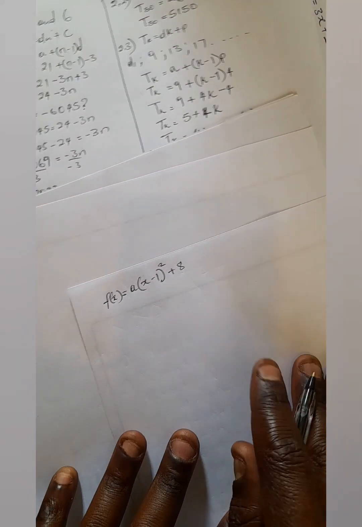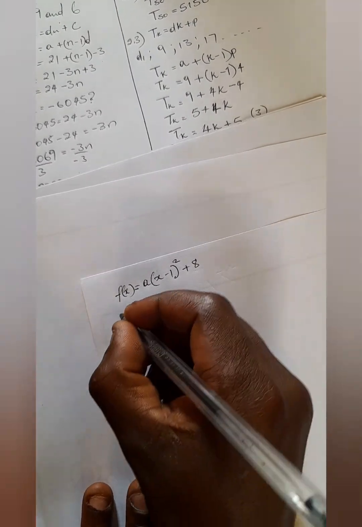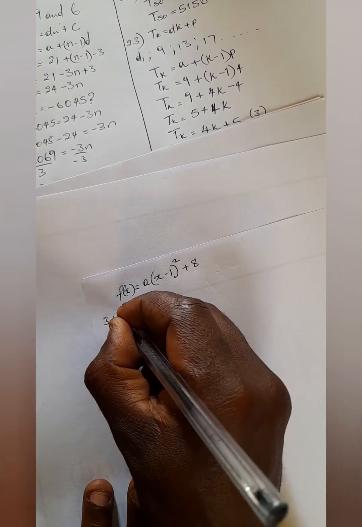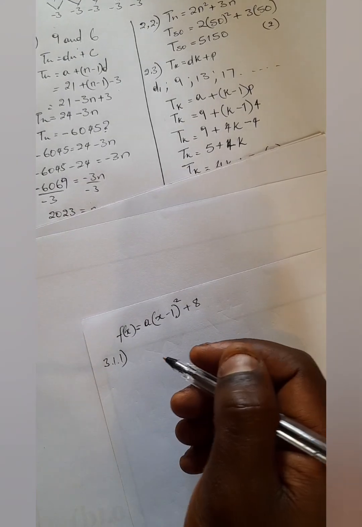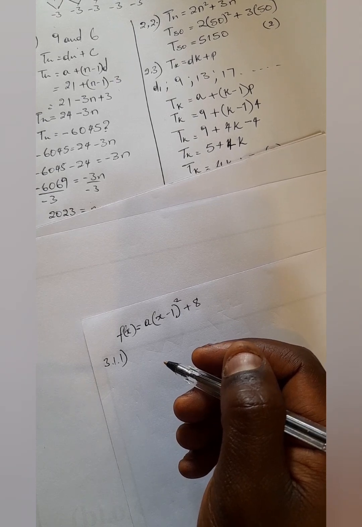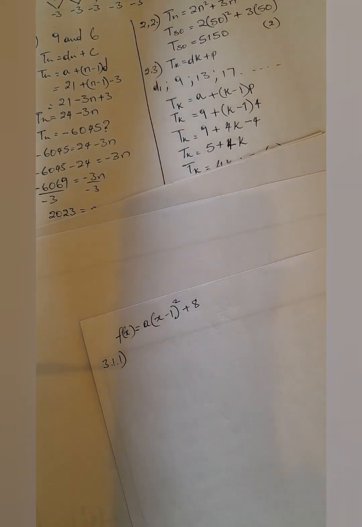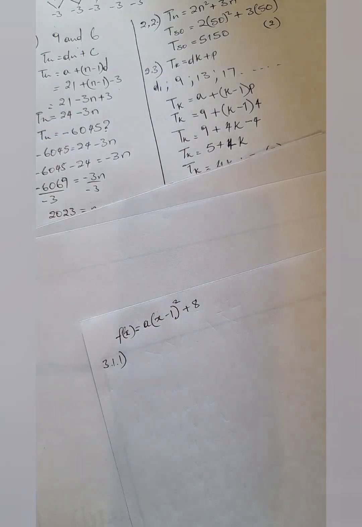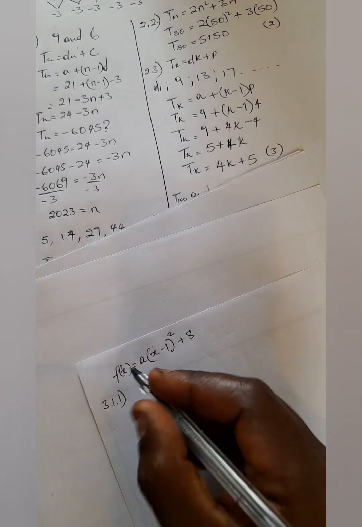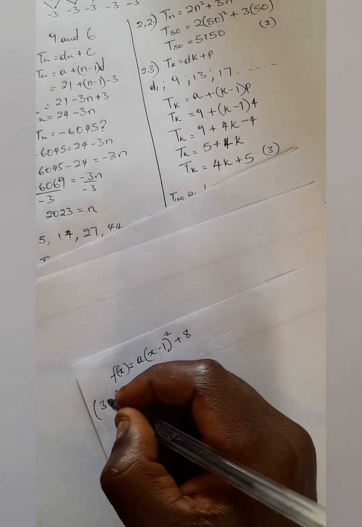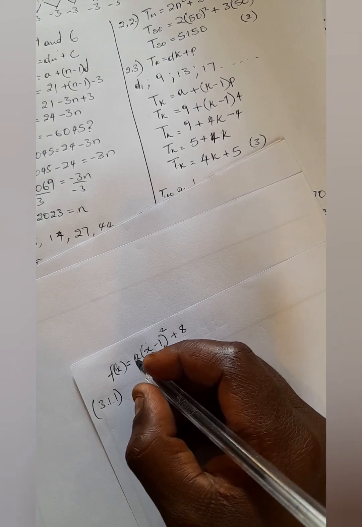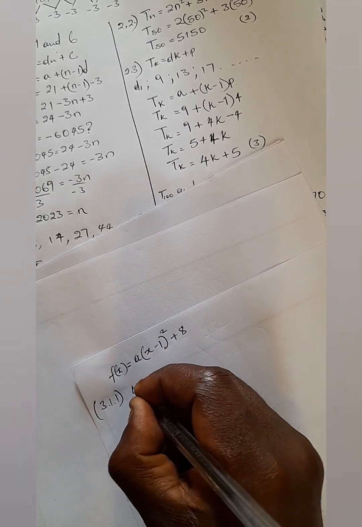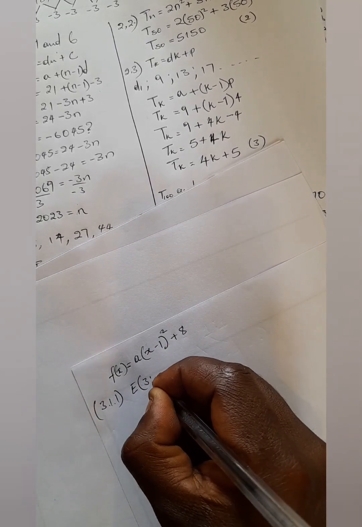Okay, question 3.1.1 says write down the coordinates of E, the x-intercept of F. Coordinates of E, I can just look at the diagram and write them down. And they are 3 and 0.